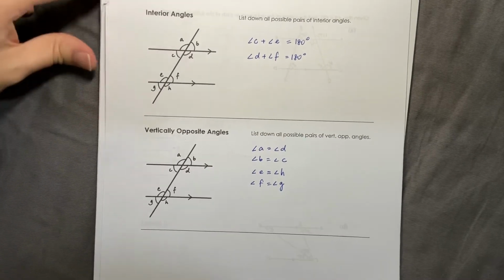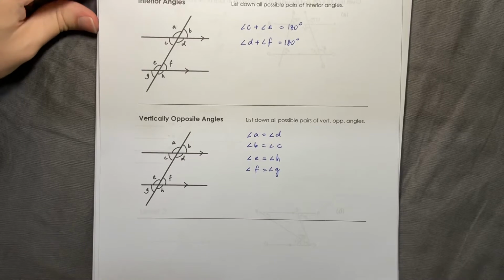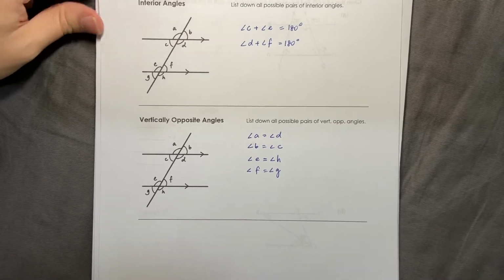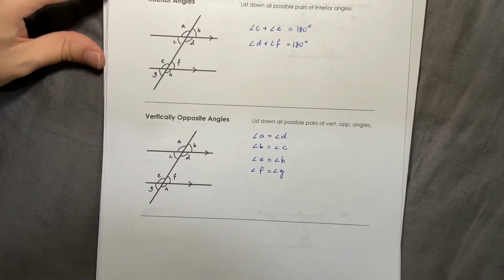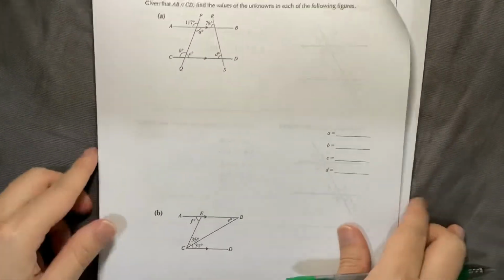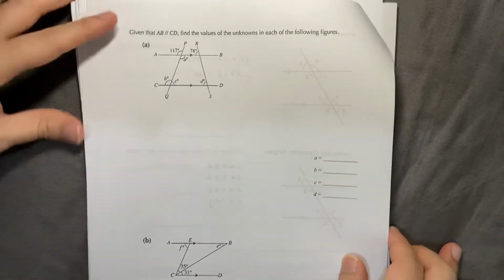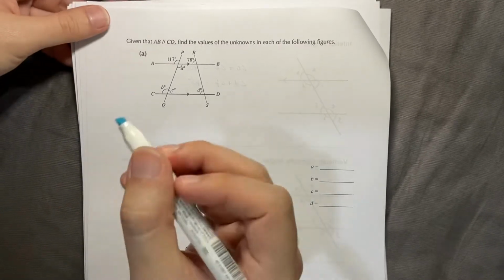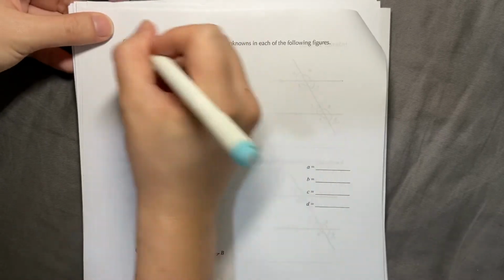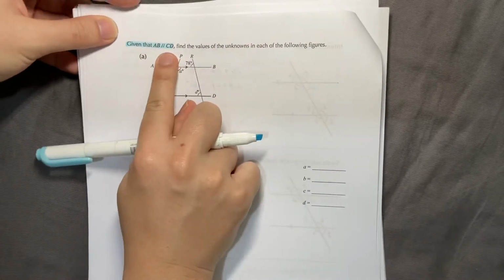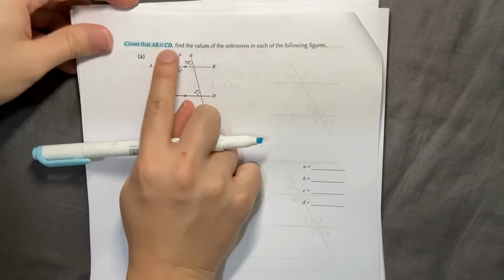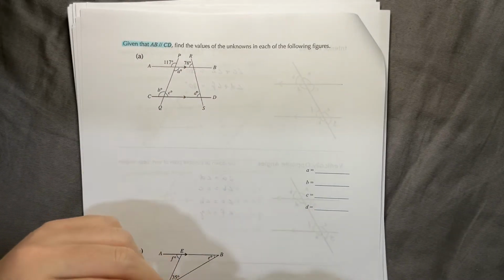Okay, so next we're going to use the corresponding, alternate and interior angles of parallel lines to solve geometry problems. So let's take a look at the next page for question A. Here you have to check the question. Even though two lines may look parallel, they may not be parallel. So before you do anything, you must check that the question says these two lines are parallel first. Must check.